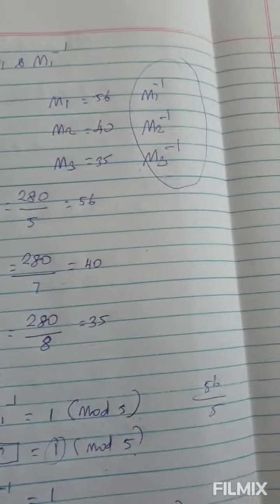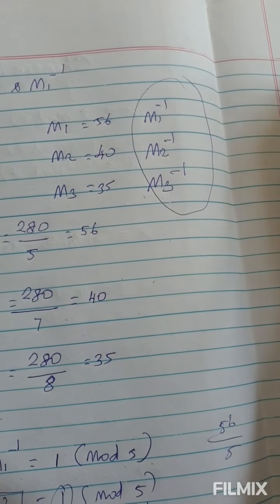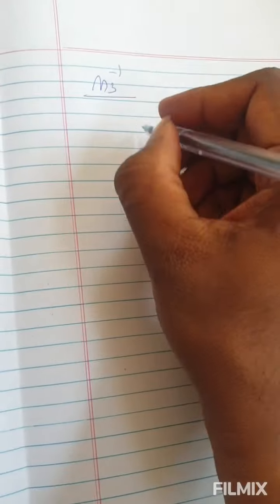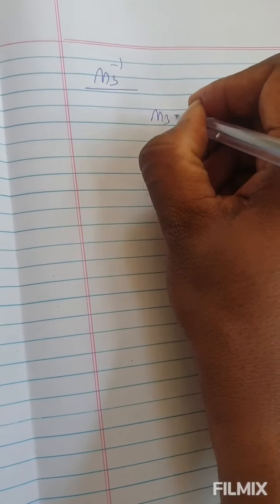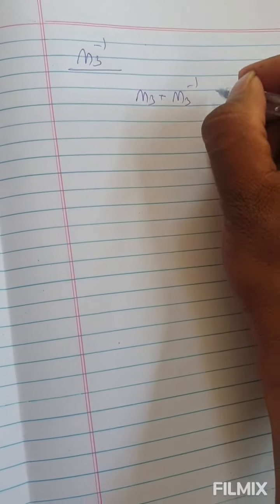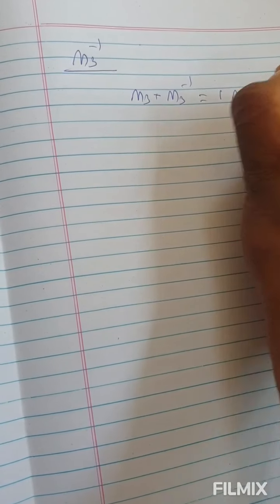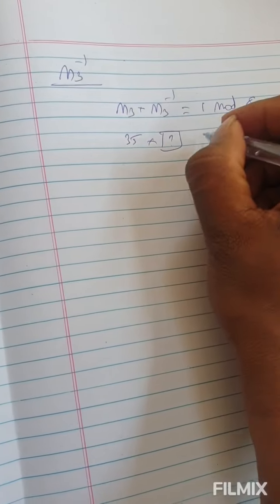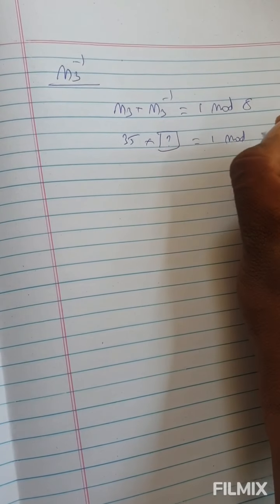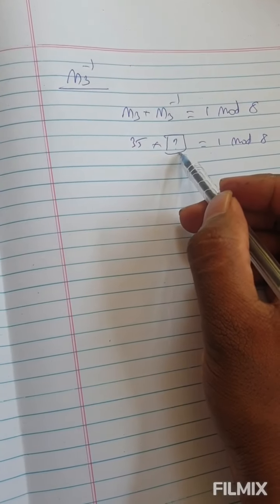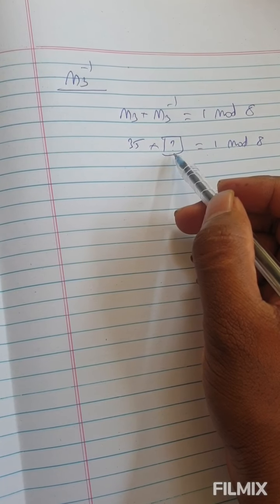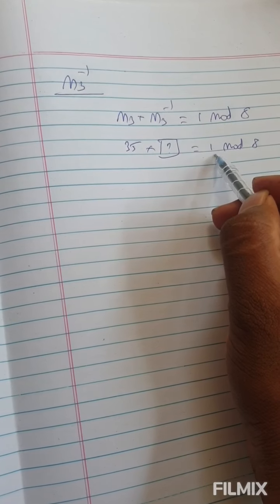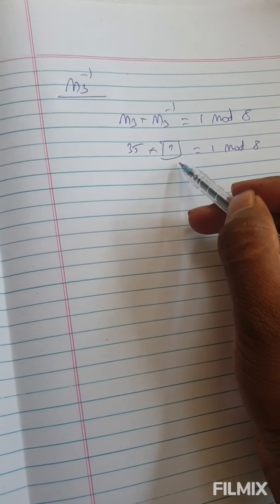Likewise M3 inverse. How do we calculate M3 inverse? M3 multiplied by M3 inverse is equal to 1 mod 8. So 35 into this value only we are going to calculate, 1 mod 8. Substitute 1 first here. 35 into 1, what is the value? If the remainder is 1, then we can consider that is the answer here.